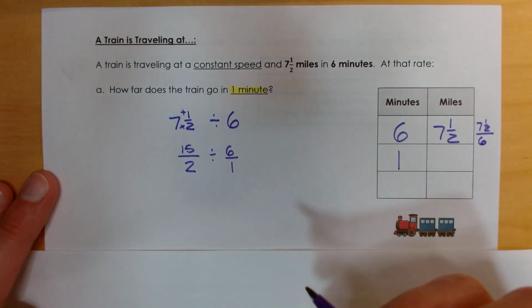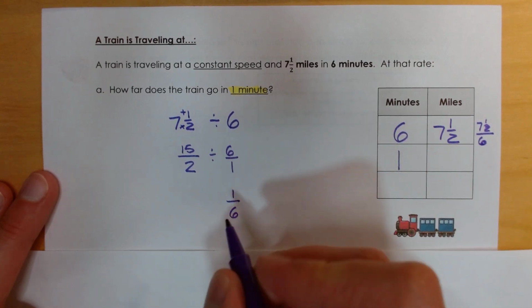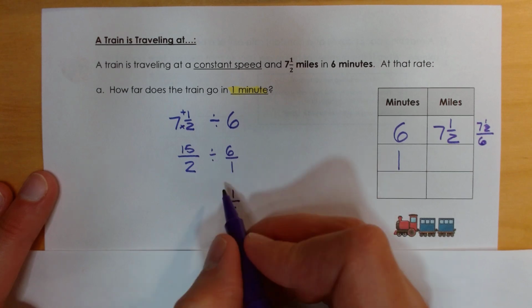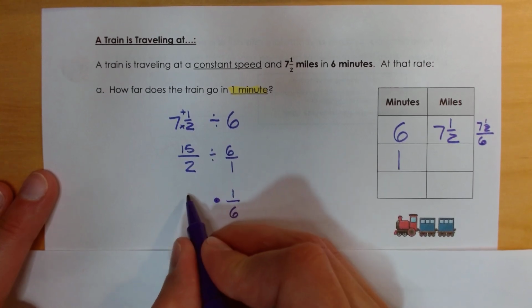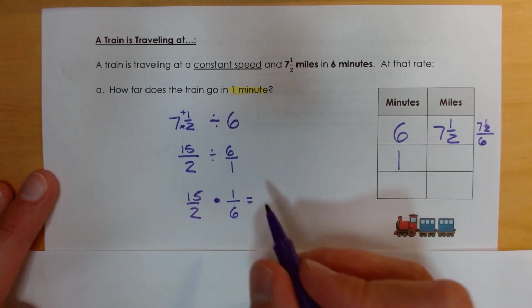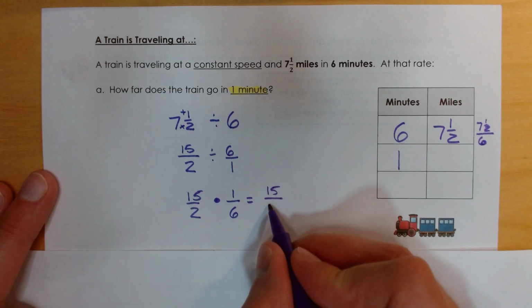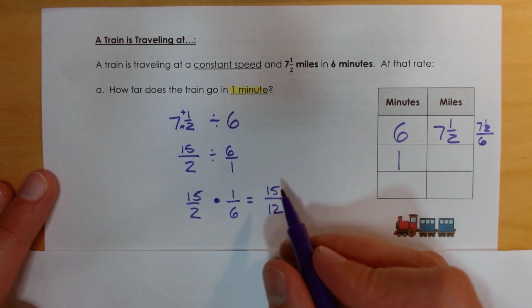What I'm going to do next is reciprocal. Remember, we do the reciprocal of the second fraction. So instead of 6 over 1, I'm going to write 1 over 6. And the minute I do that reciprocal, my problem becomes multiplication. All right, let's multiply straight across. 15 times 1 is 15. 2 times 6 is 12. And now I still have an improper fraction for my answer.